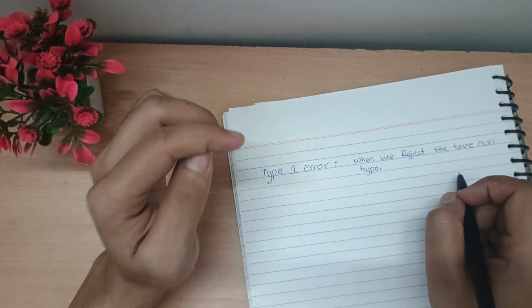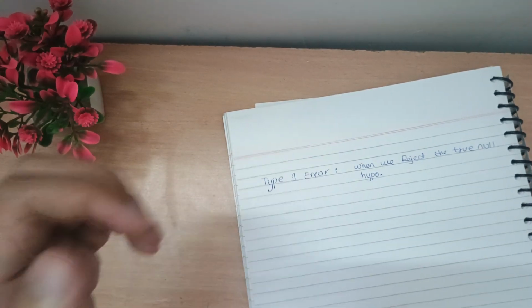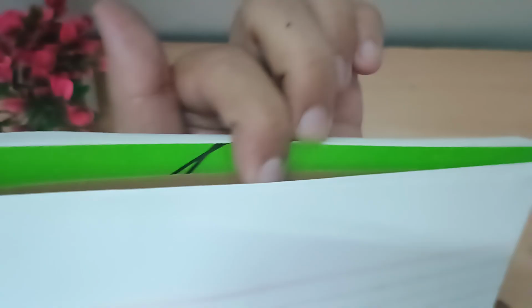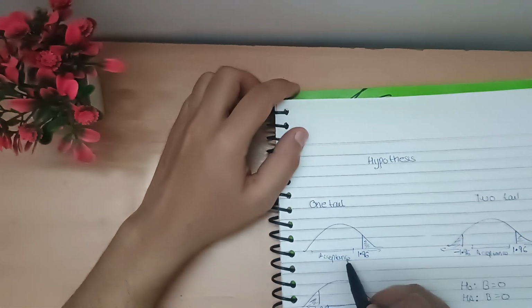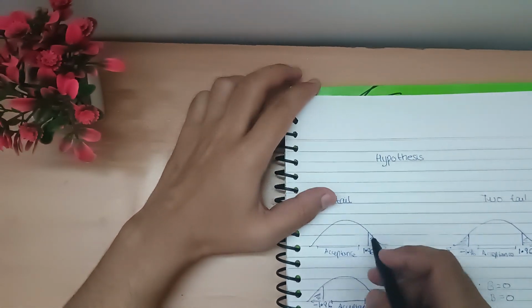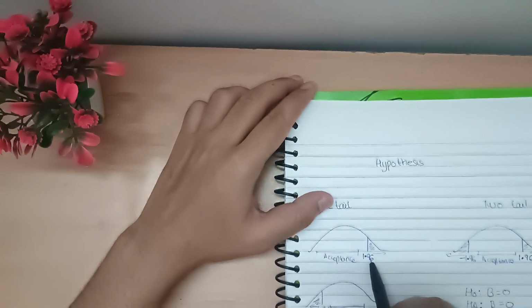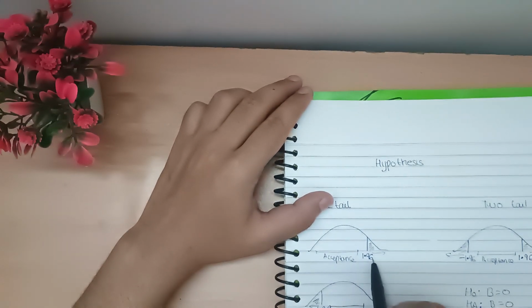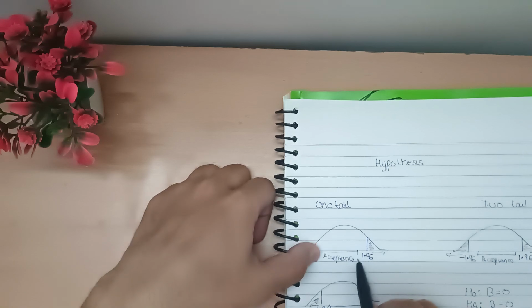Let me give an example here. In the earlier diagram that we have made, suppose the calculated value was 1.5. We can see that 1.5 lies below 1.96, so it will be in the acceptance region.